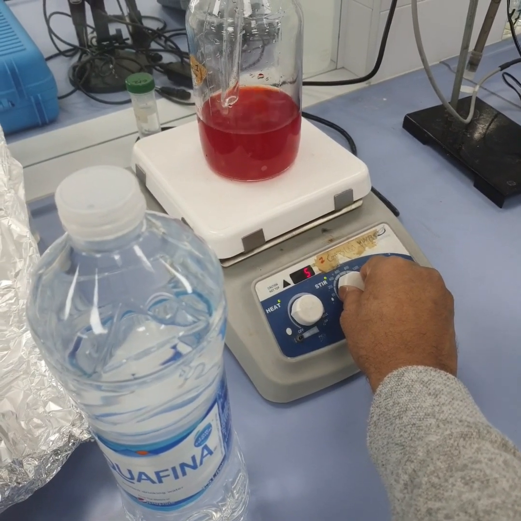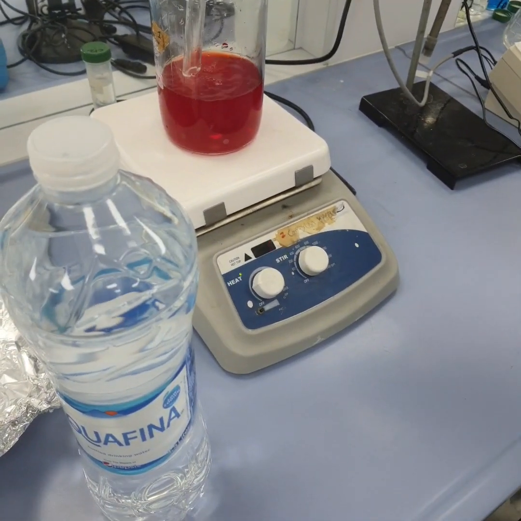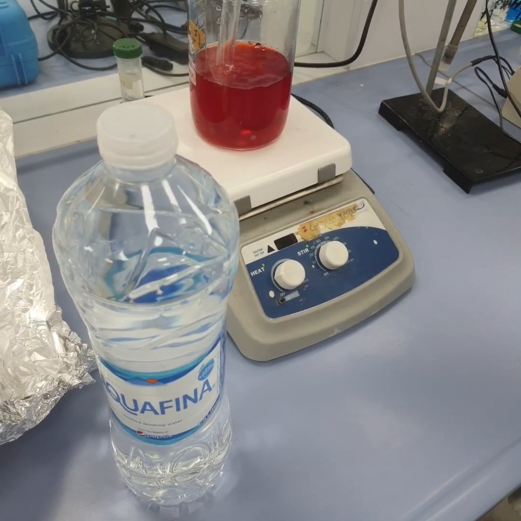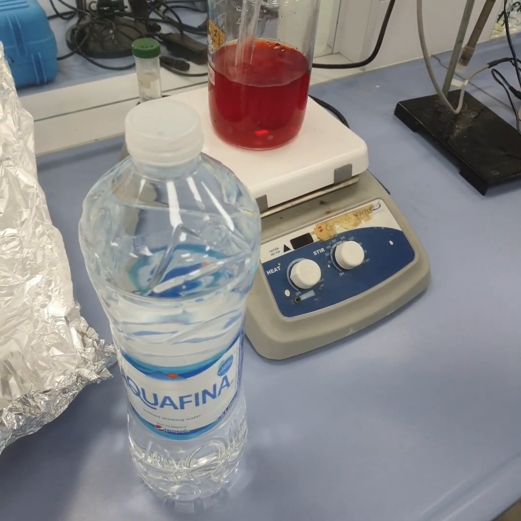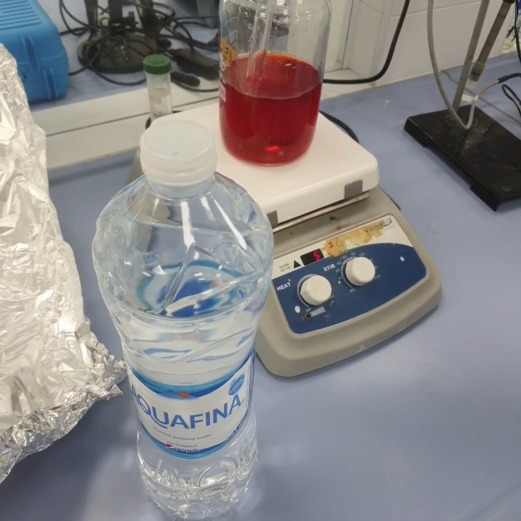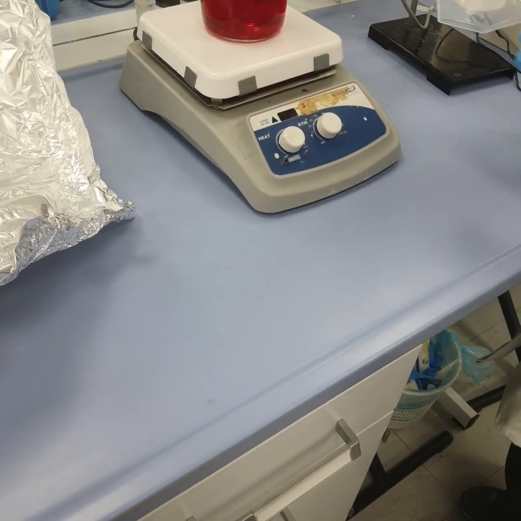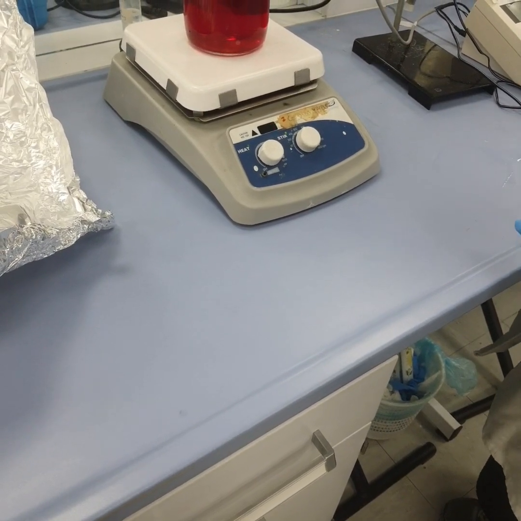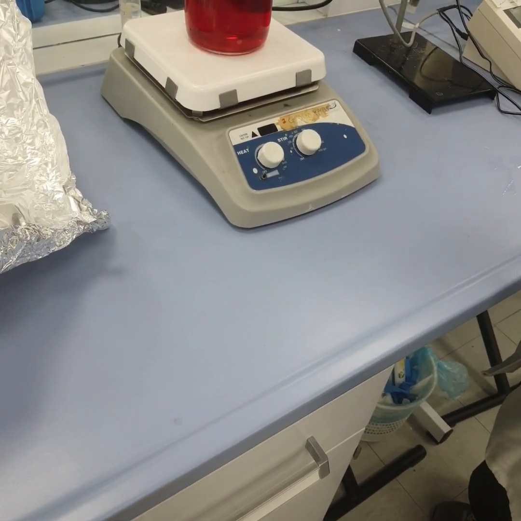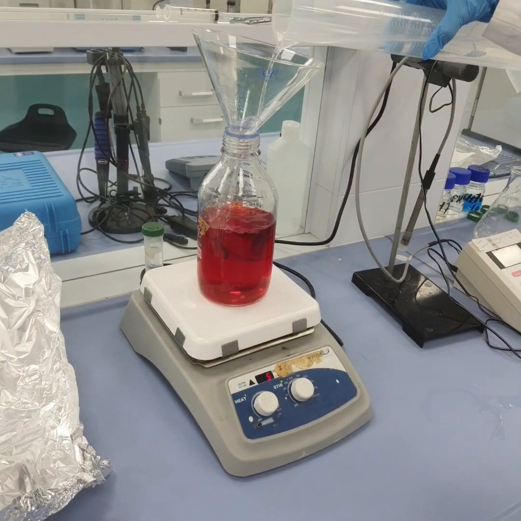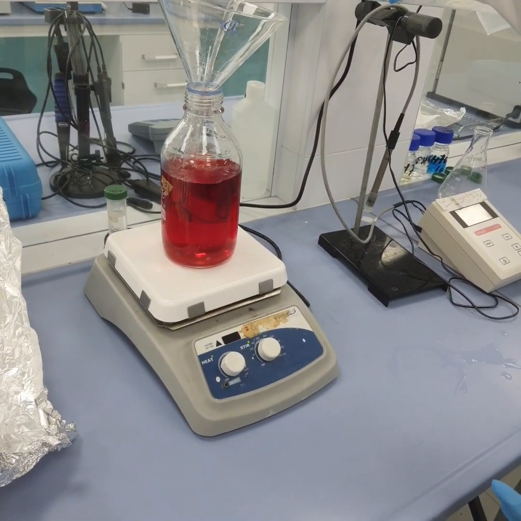Add more, yes, more 500, more 500. So this is around 1 liter.